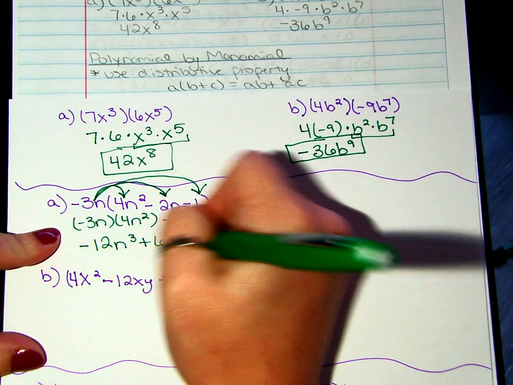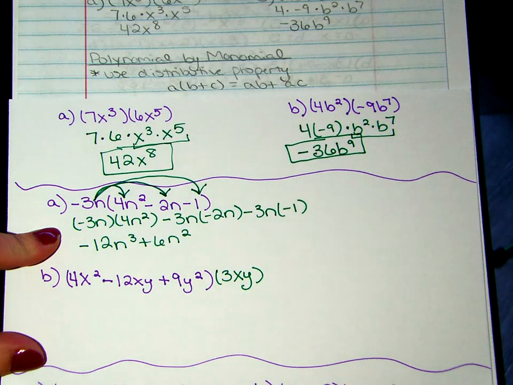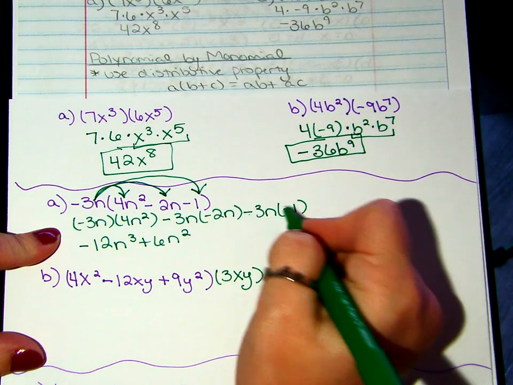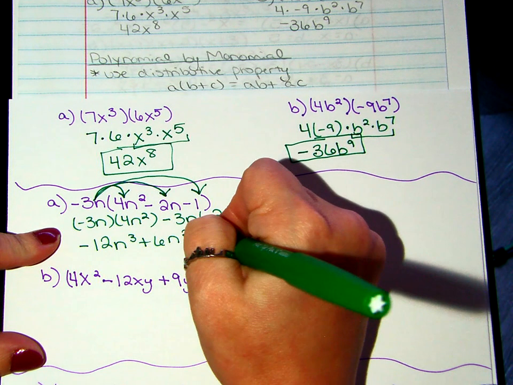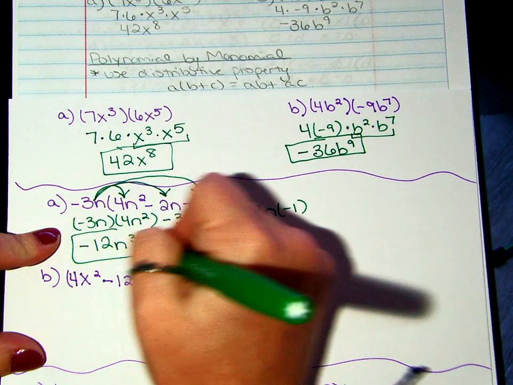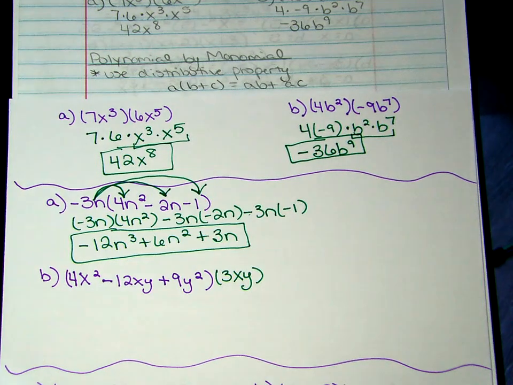N times n would give me an n squared. And again, negative and negative would give me positive. 3 times 1 is just 3. So you take what's out front and you make sure and distribute it to everything inside.